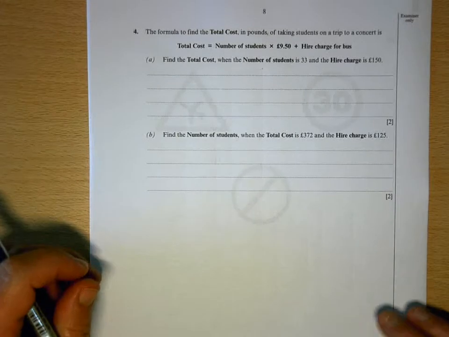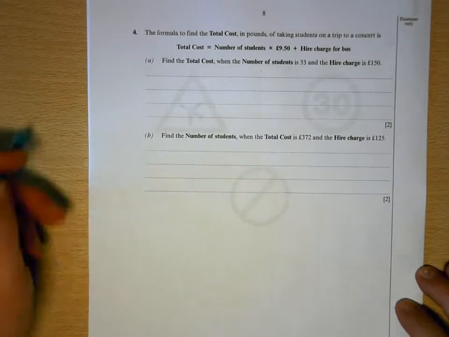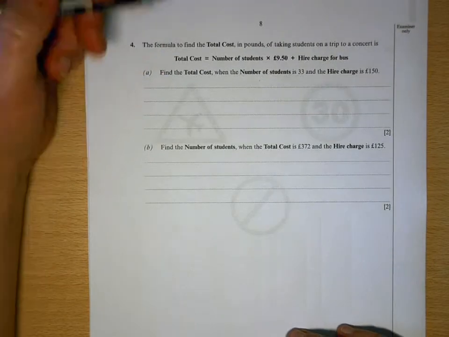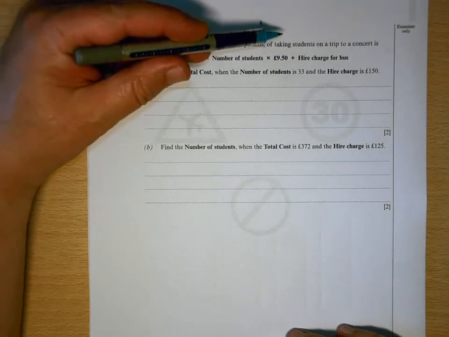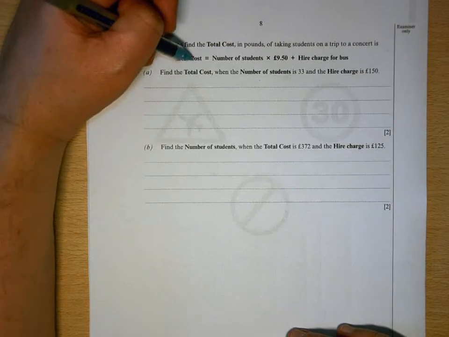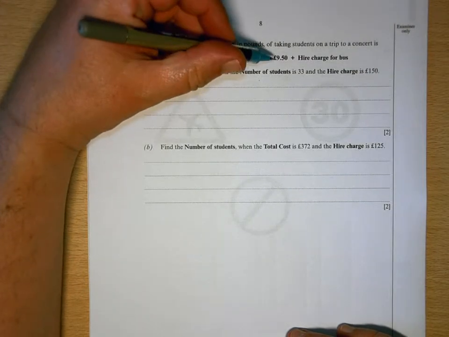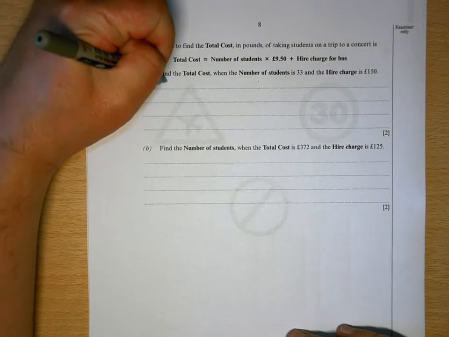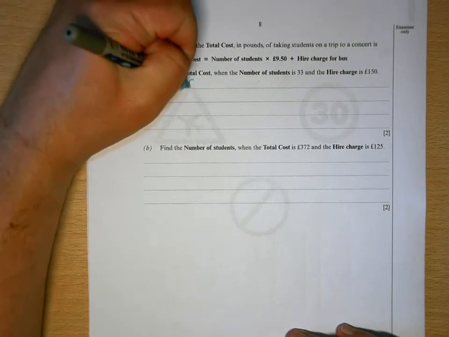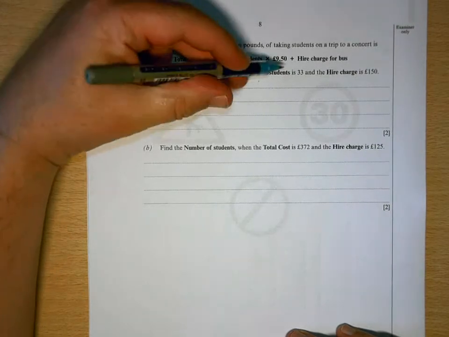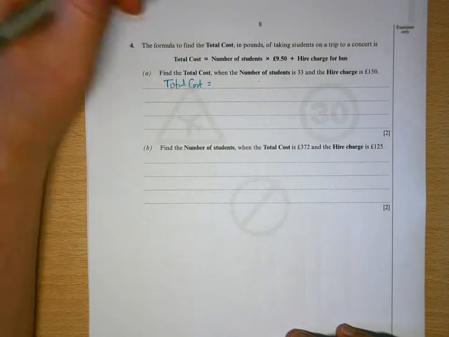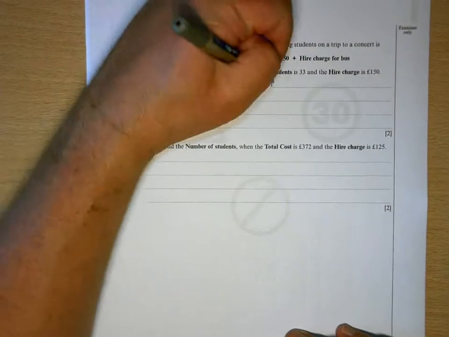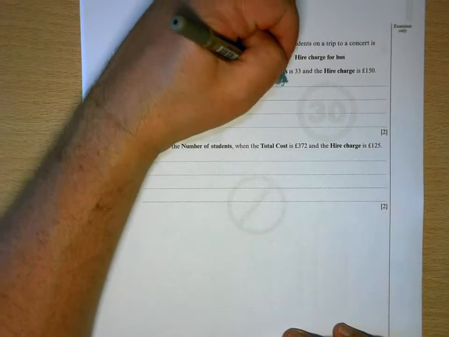Question 4, well, we should be very familiar with questions like this now. They come up very frequently indeed. So this one, total cost in pounds of taking students on a trip to a concert. So the formula is total cost is the number of students times £9.50 plus the hire charge for the bus. So the first thing we're going to do is find the total cost when the number of students is 33. So instead of number of students, I'm going to put 33 times £9.50 plus a hire charge of £150.